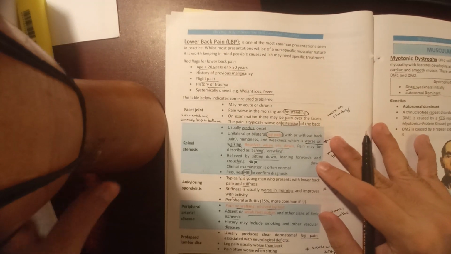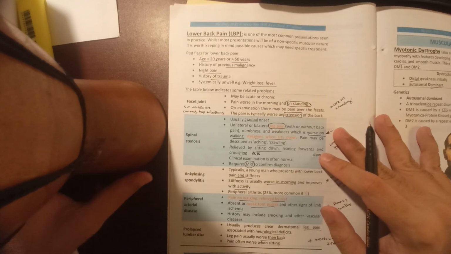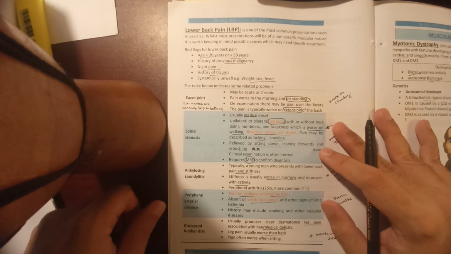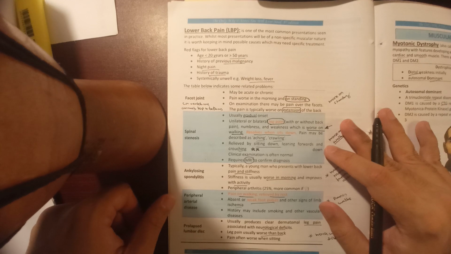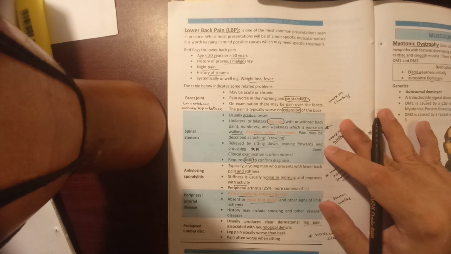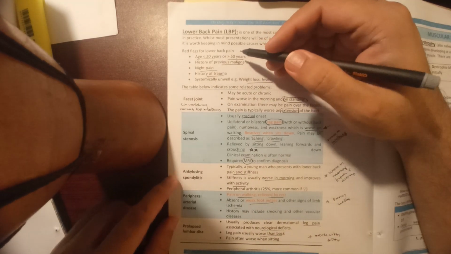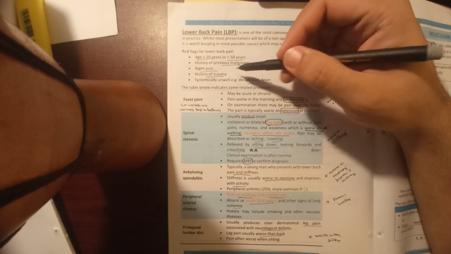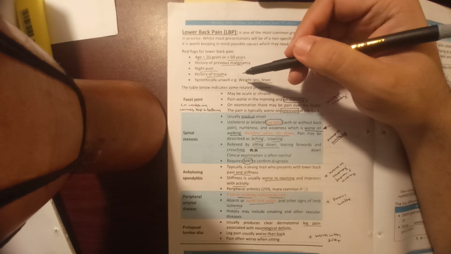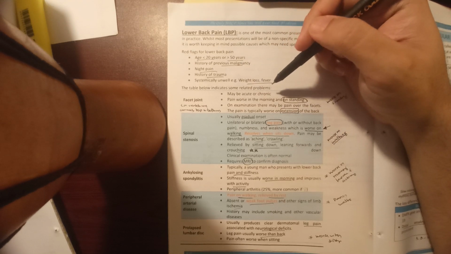Okay, moving to lower back pain. It's one of the most common presentations seen in practice. While most presentations will be of a non-specific muscular nature, it's worth keeping in mind possible causes which may need specific treatment. So red flags for lower back pain are age less than 20 or more than 50, history of previous malignancy, night pain, history of trauma, being systemically unwell, weight loss or fever.